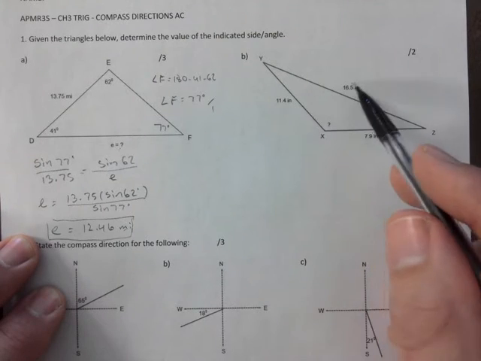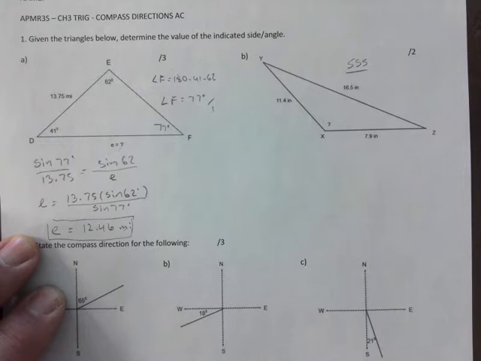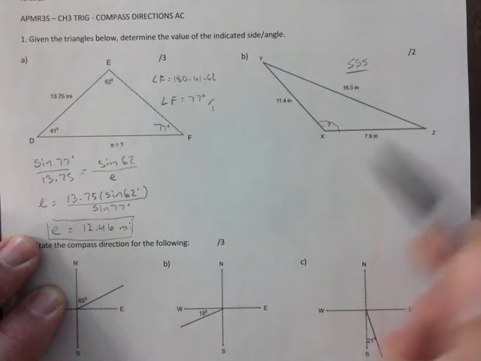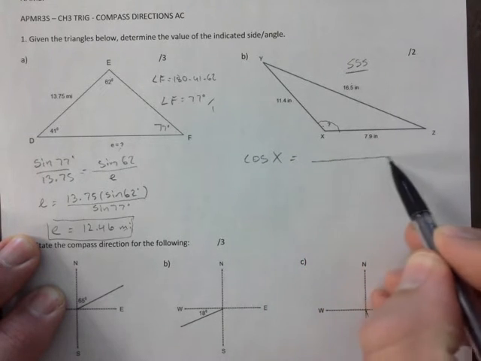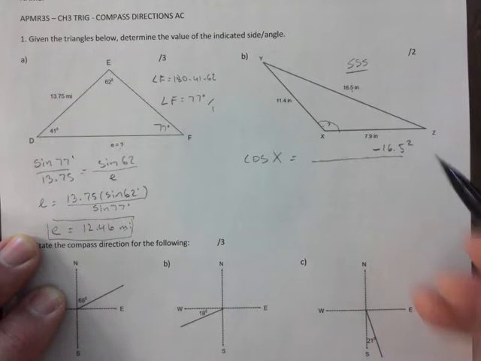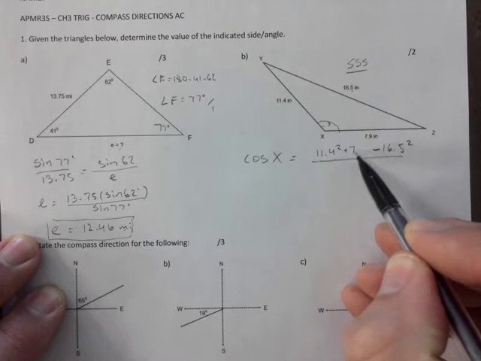Next, we've got side, side, side, right? That's a classic giveaway. You have to use cosine law. In this case, they're asking us to find this, which looks obtuse, right? So cosine of x, right? The first number you write down is the one across from it. That has to be subtracted like that. And then it's 11.4 squared plus 7.9 squared.